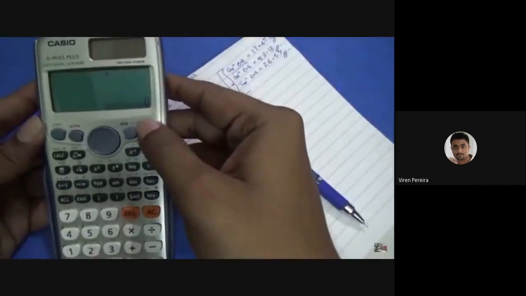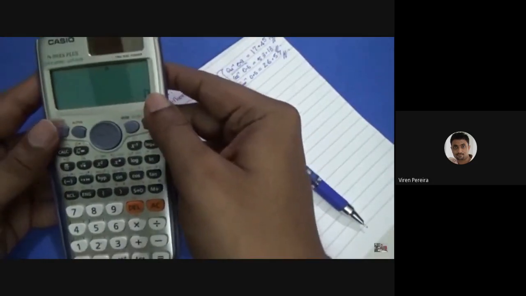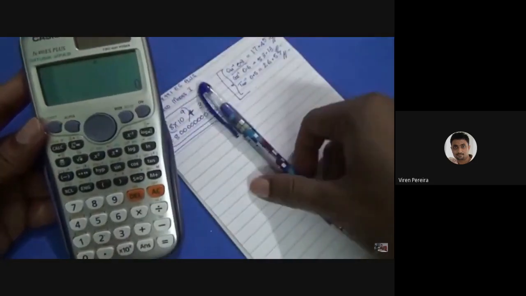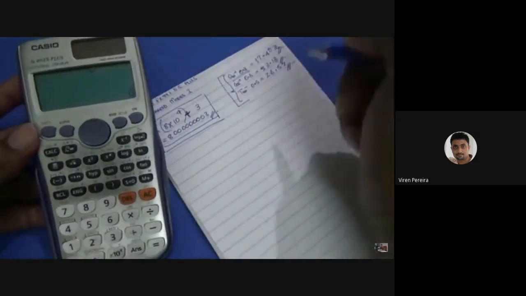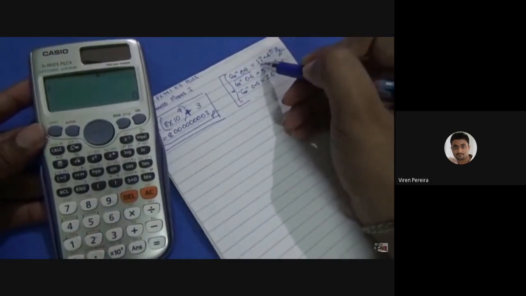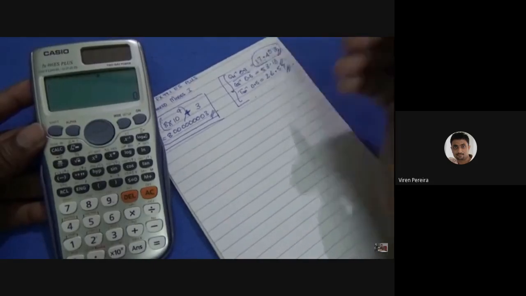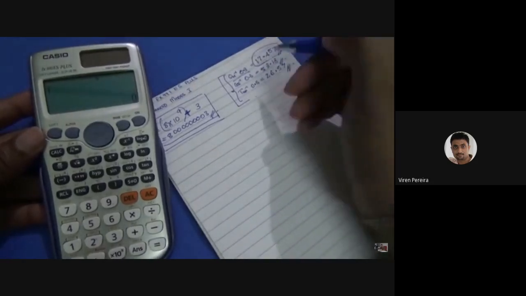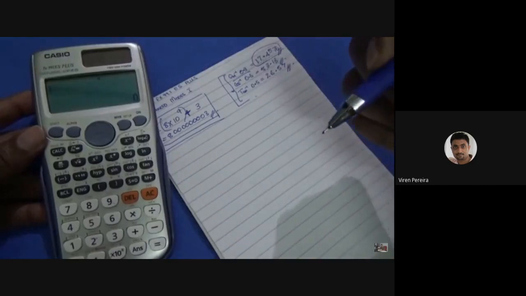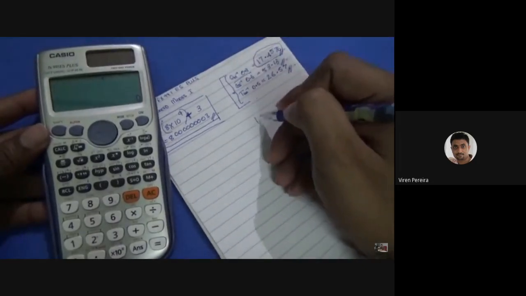Now coming back to the setup. There is one more thing I wanted to tell you. For sine inverse of 0.3, you got the value as 17.4576. Most of us, at least at the time of examination, would not write such a big value.